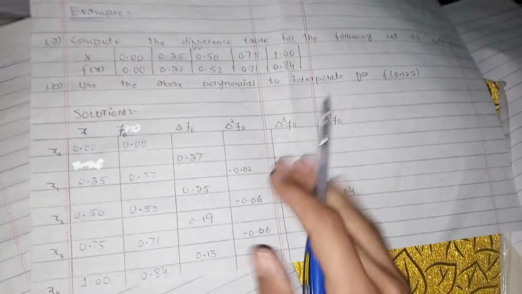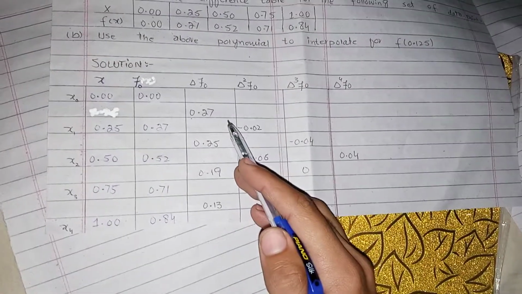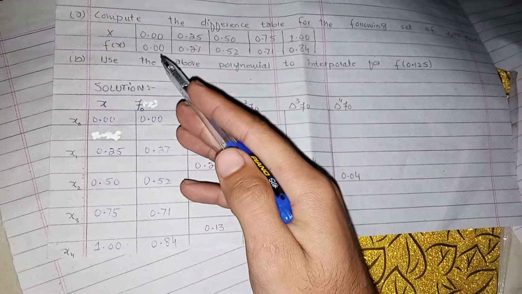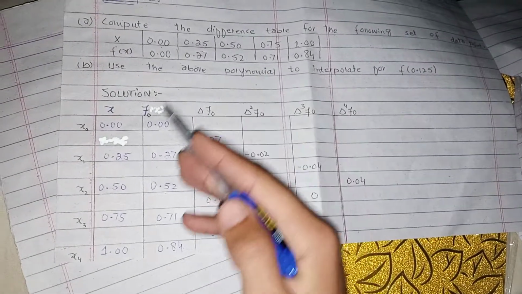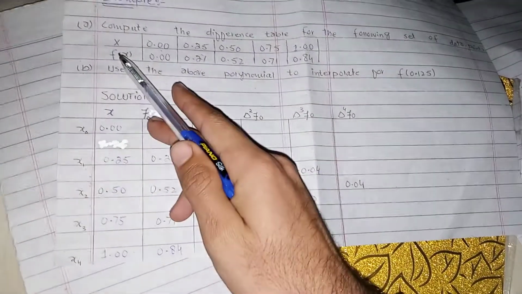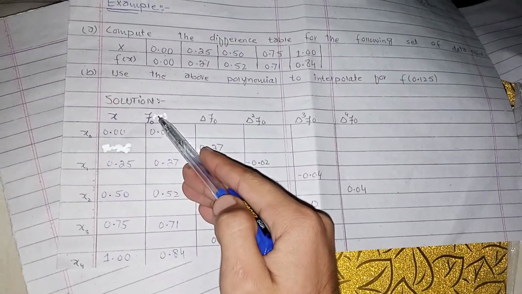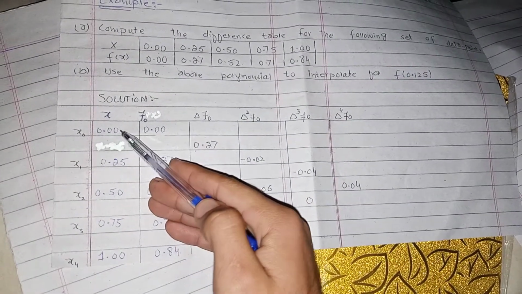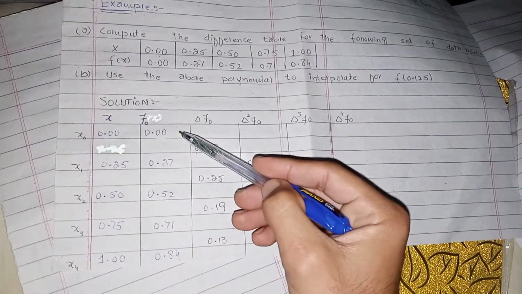So we will make a tabulated table for this given data. It is x and f of x, which we can represent by f naught. So it is all the data of x and all the data of f.